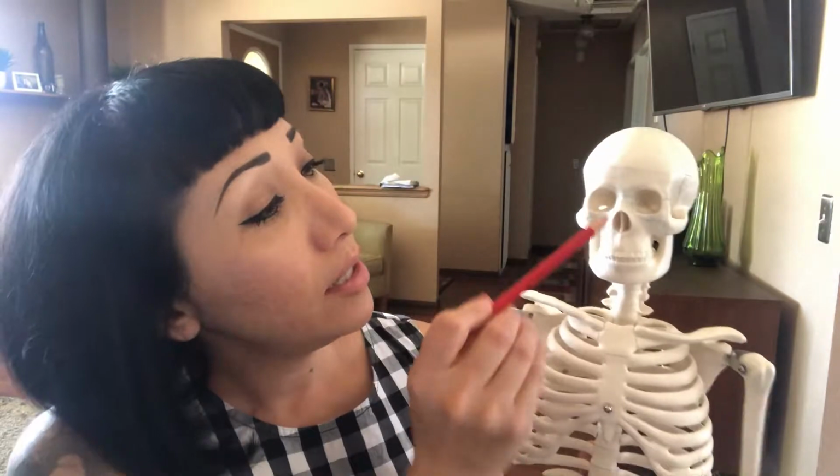Well, the axial skeleton consists of the head, the vertebrae, and the rib cage. That's the axial skeleton. We're going to start with the anterior, which is the front of the skull. We have the nasal cavity here. We have the vomer bone.